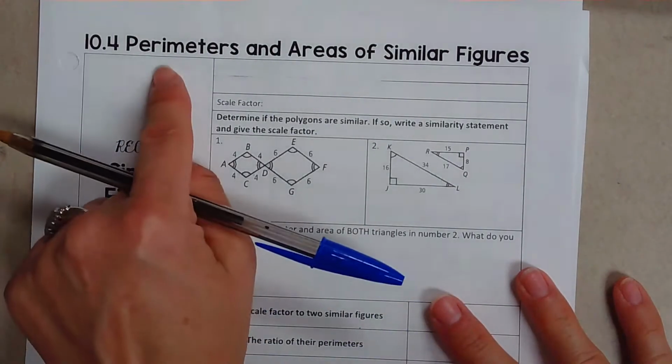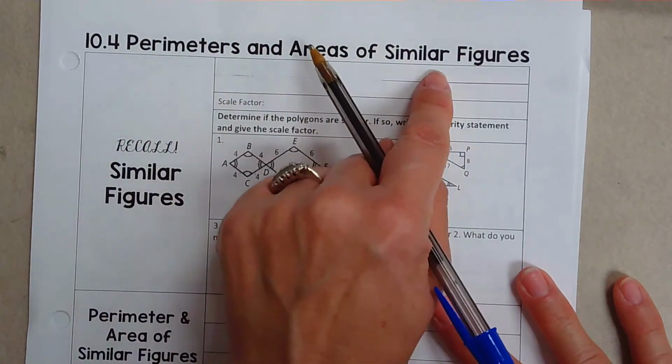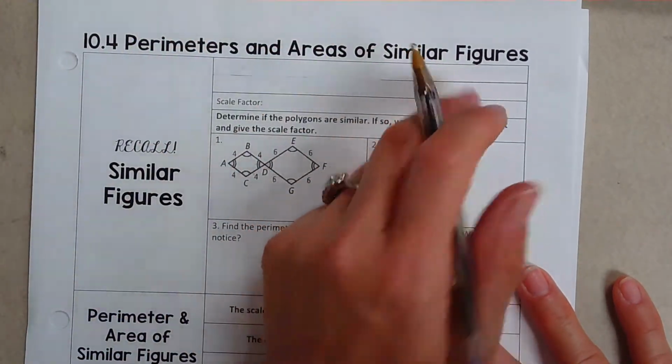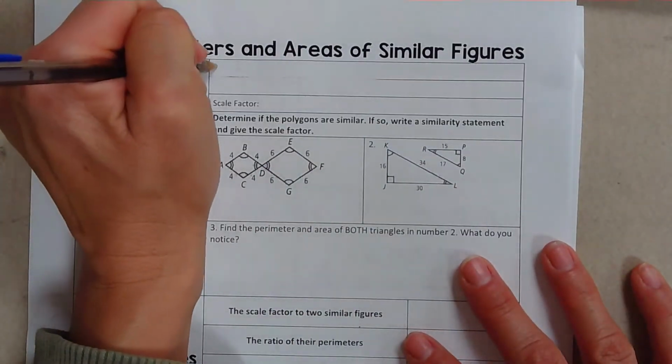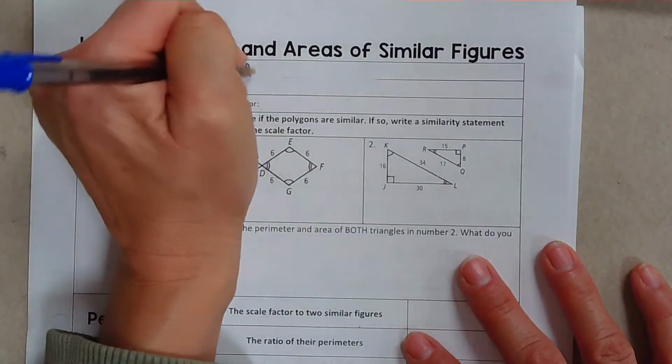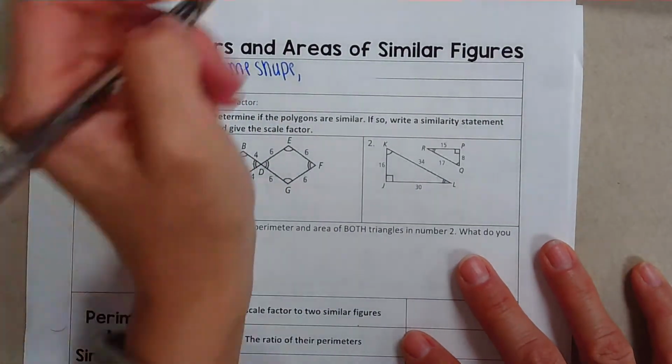Okay, so perimeters and areas. So we're talking about perimeters and areas of similar figures. We have talked about similar figures before. Okay, so reminder on similar figures. They are the same shape. They are just different size.